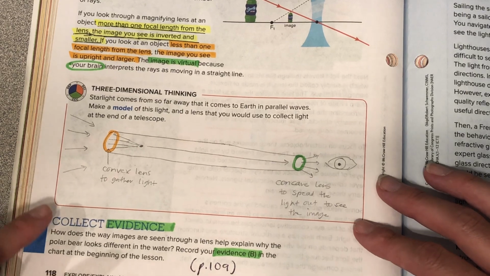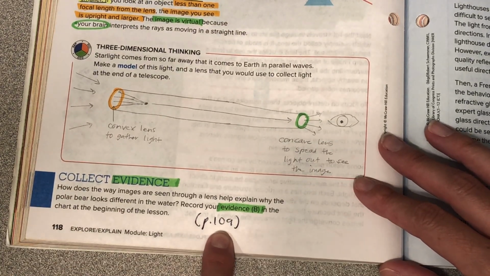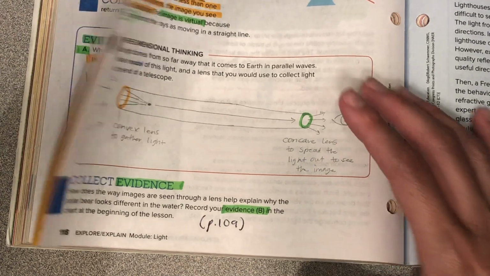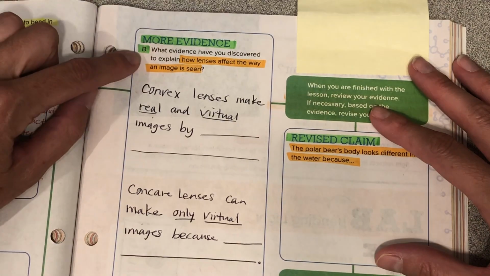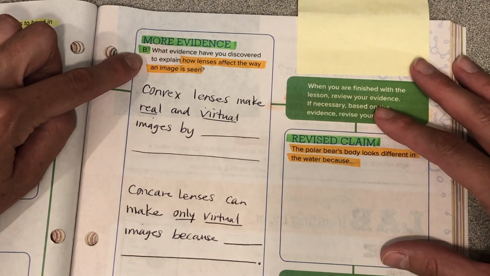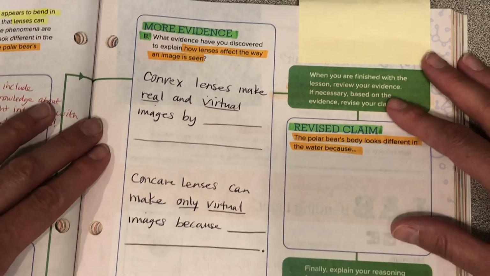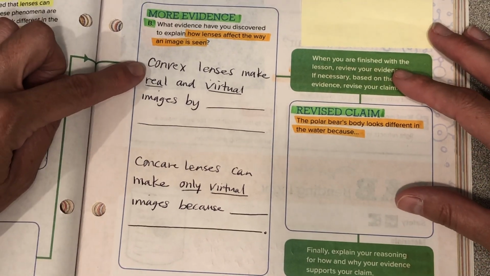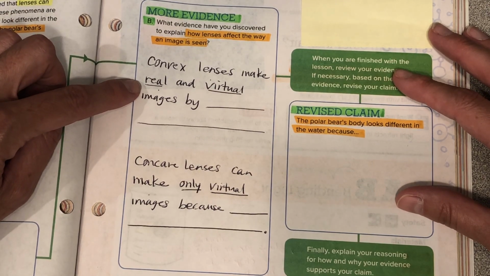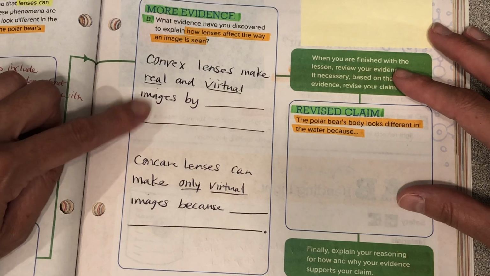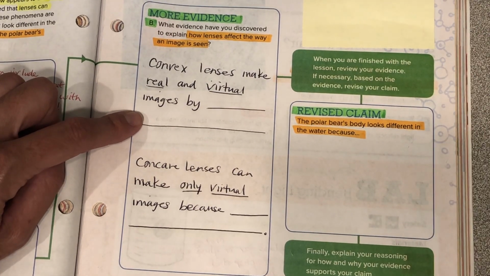The last thing we're going to do is go over to our CER and add some more evidence on page 109. So let me flip over to 109 here. And evidence B: What evidence have you discovered to explain how lenses affect the way an image is seen? So I helped you out a little bit here. We've got convex lenses. We need to add that. They make real and virtual images. Now, how do they do this? I want you to tell me how a convex lens works. If you need to go back to your notes, please do that.